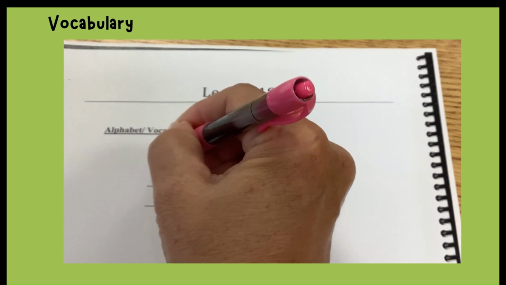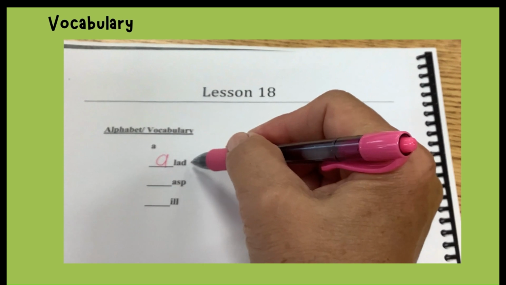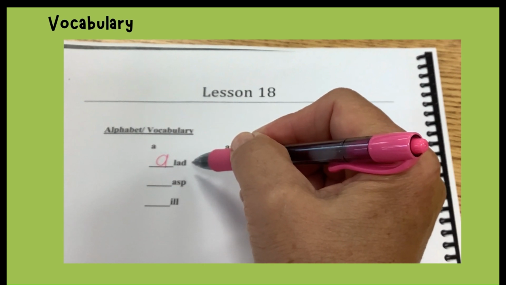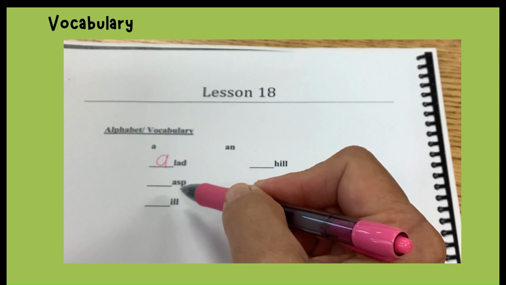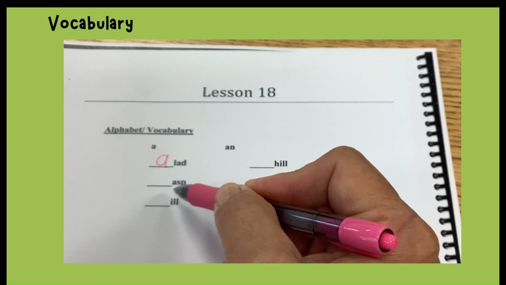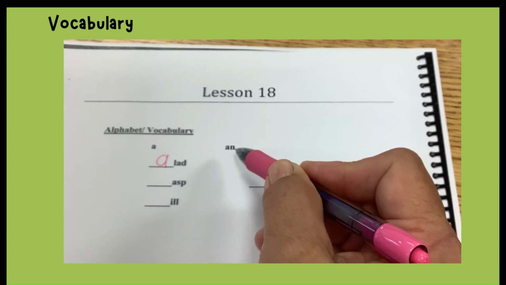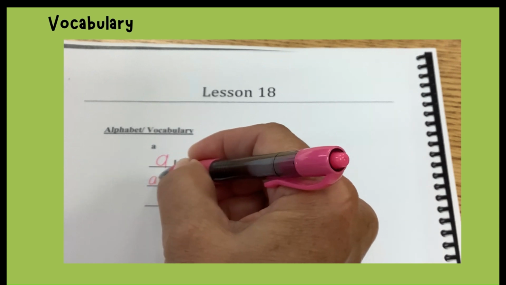It's going to be a lad or a lad. Lad means boy. Okay, let's look at our next word. Asp. Asp starts with a. That is a vowel sound, so we're going to use an. An asp.